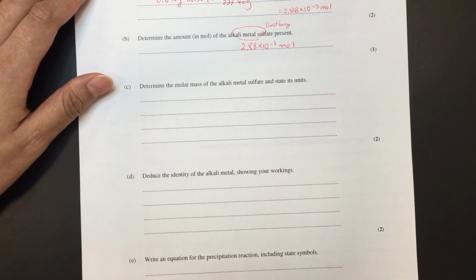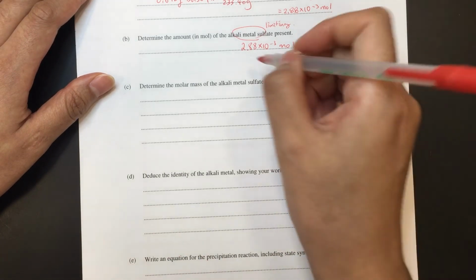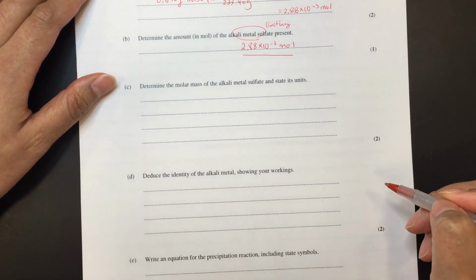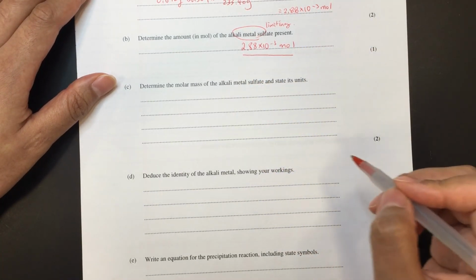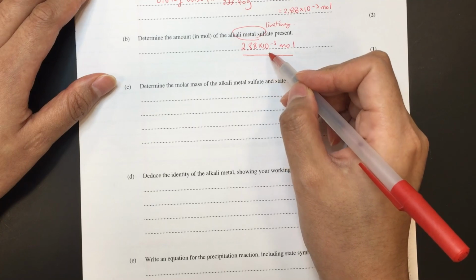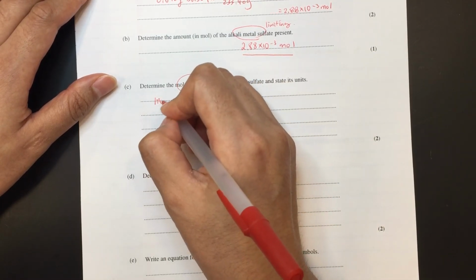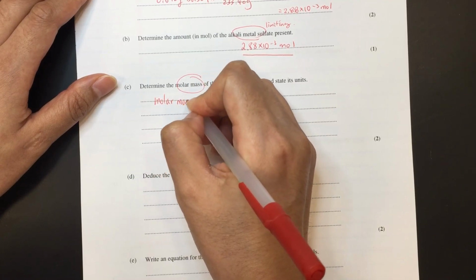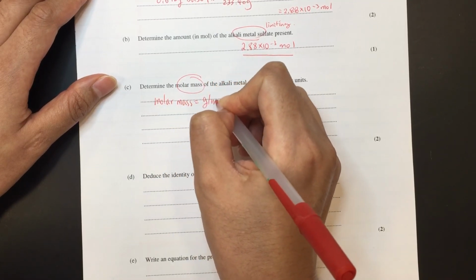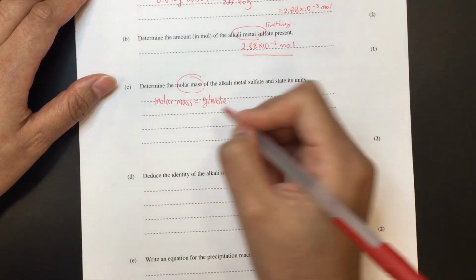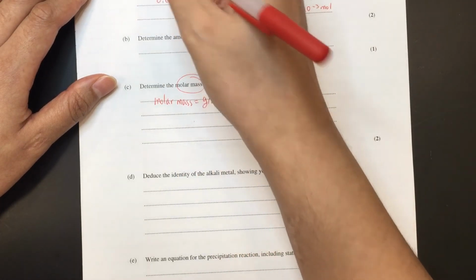C. Determine the molar mass of the alkaline metal sulfate and state each unit. We know the mole of the alkaline metal sulfate is 2.88 times 10 to negative 3 mole, and we need to find the molar mass. The molar mass unit is gram per mole.